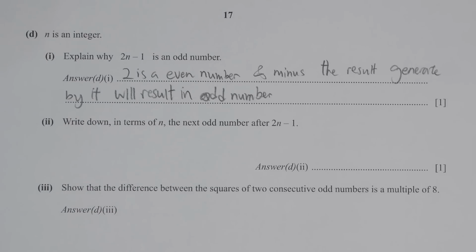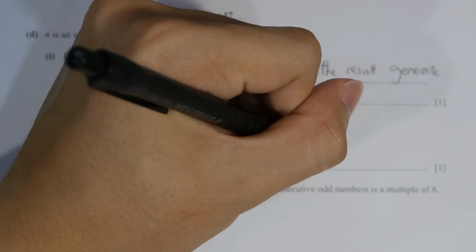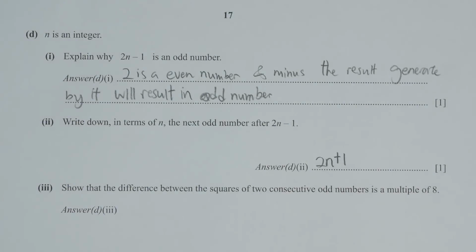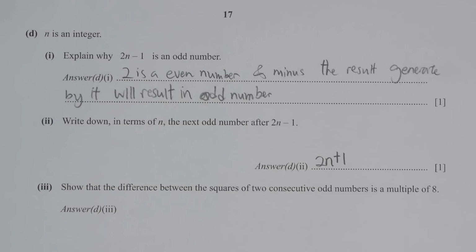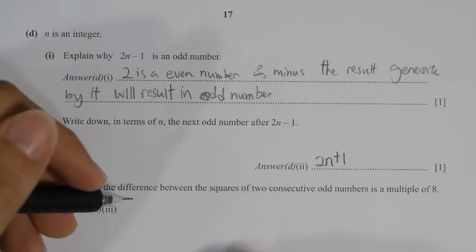Write down the expression in terms of n for the next odd number after 2n minus 1. So simply add 1, and it becomes 2n plus 1, which is the right answer.